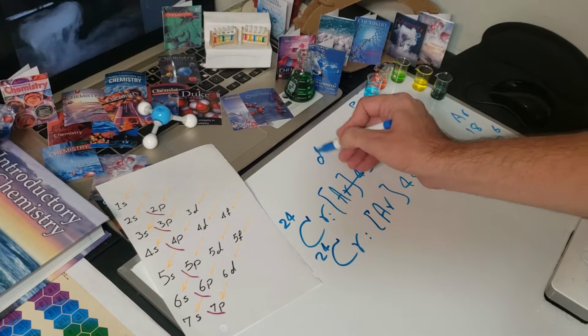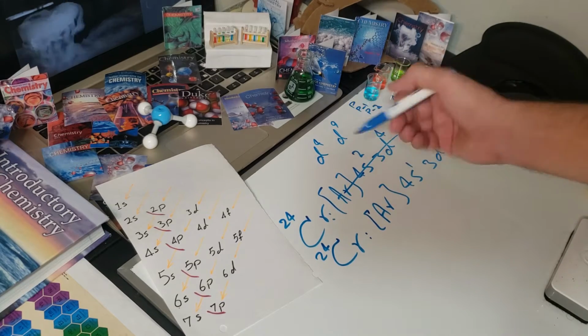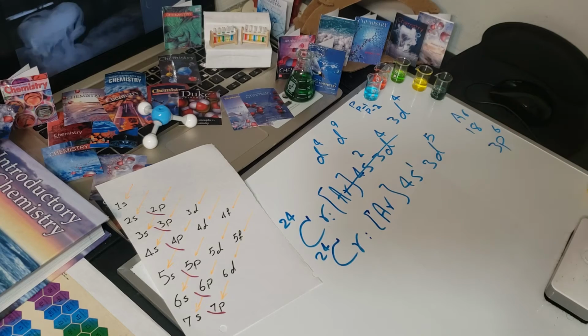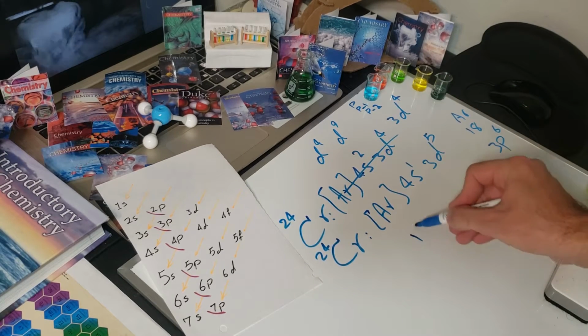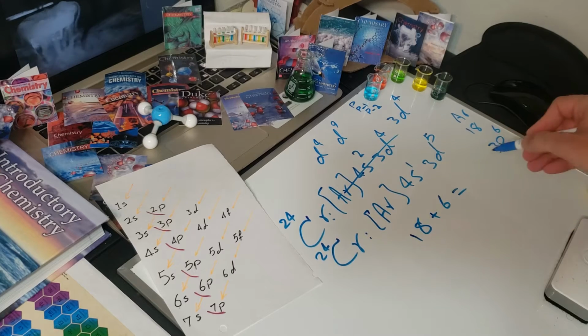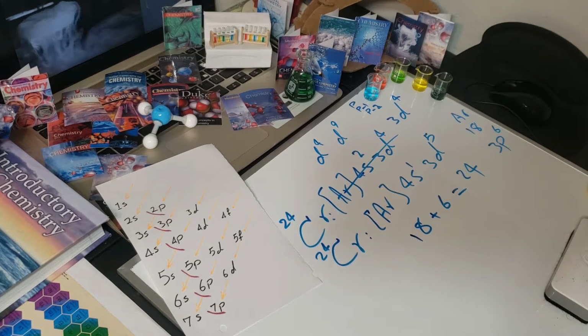That was for D transition metals. D4 and D9 are going to borrow one from the S layer to make a D5 or a D10, which is more stable. If you now look, 18 plus the 6 is going to give you the 24 that you're looking for. Let's do yet another example.